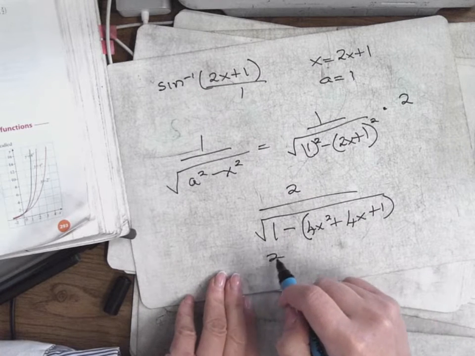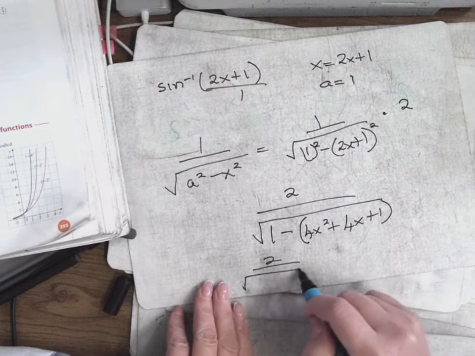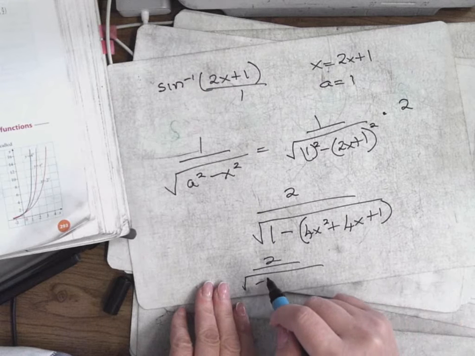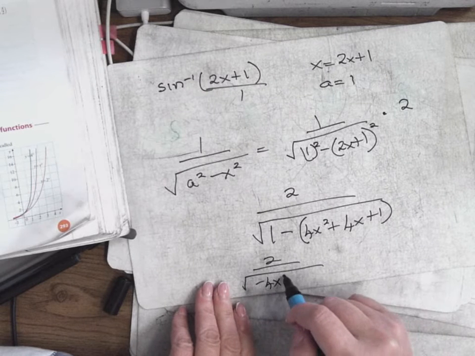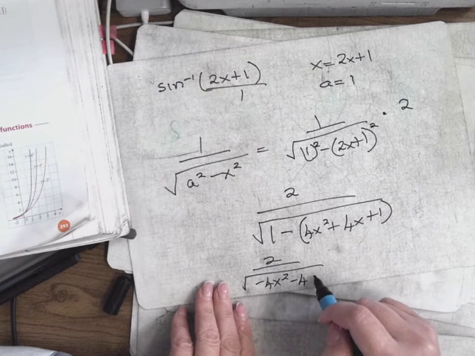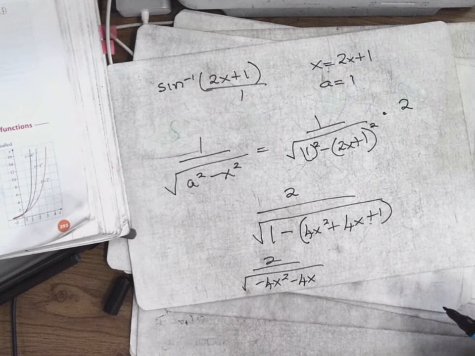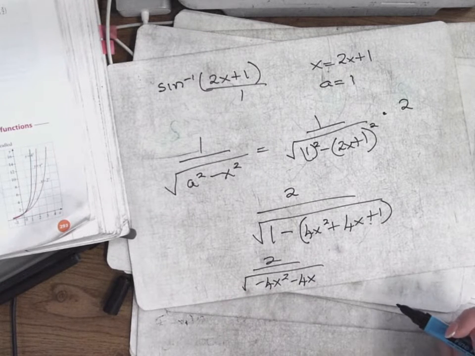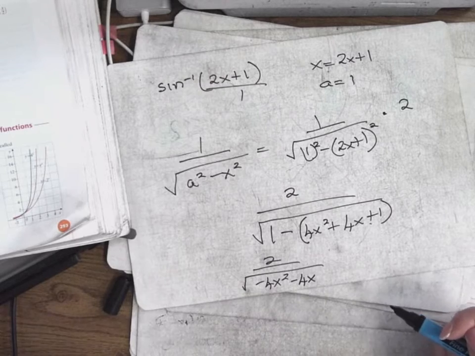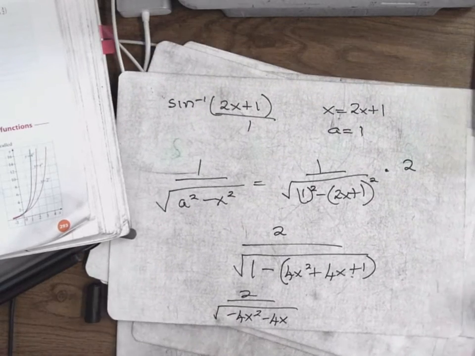So that's 2 all over the square root of minus 4x squared minus 4x. The 1's cancel, 1 minus 1 is 0. Is that right? That's your answer. Are we good with that? Okay, I'll take that as a yes.